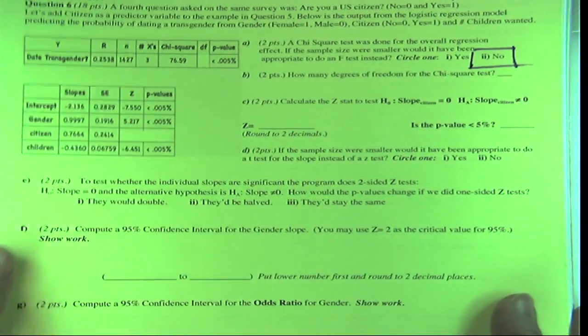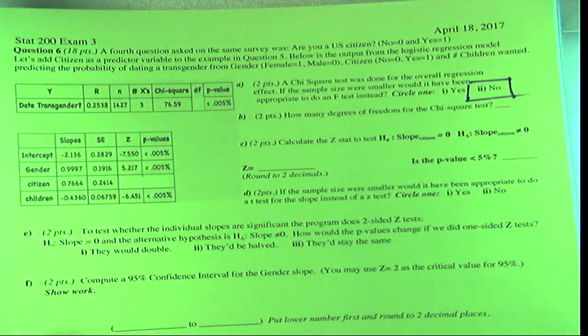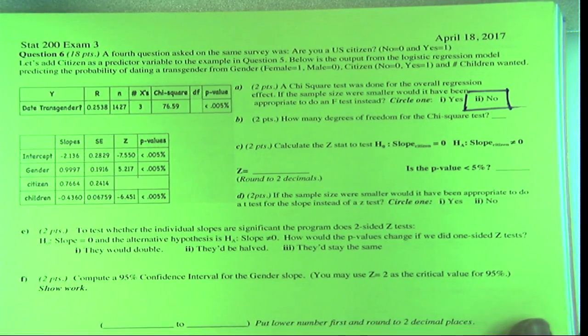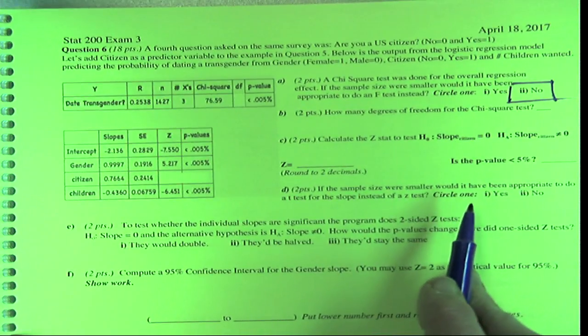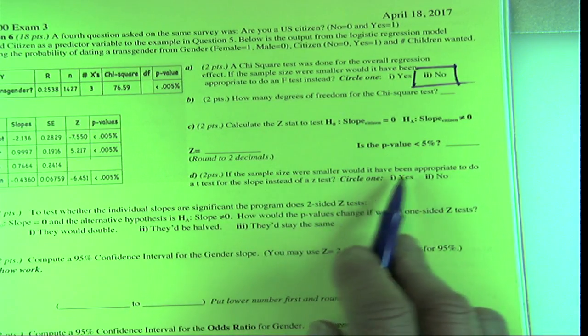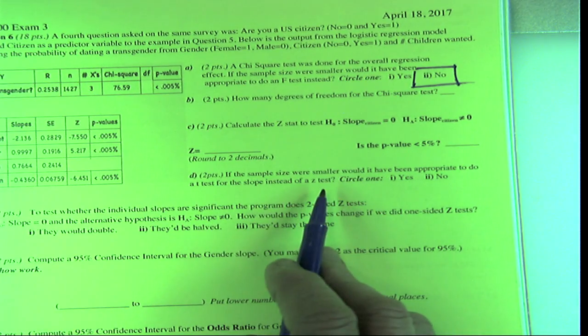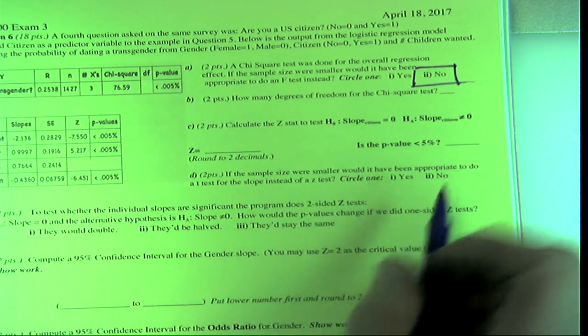So the answer is no. So let's answer no to this one too. If the sample size were smaller, would it have been appropriate to do a t-test for the slope instead of a z-test for the individual slopes? No.